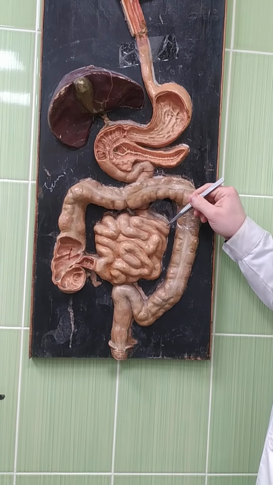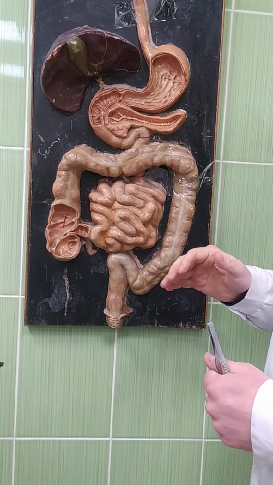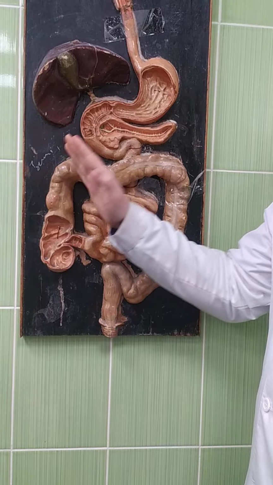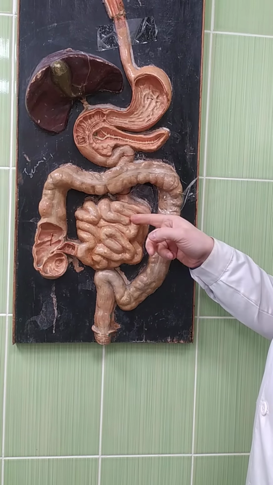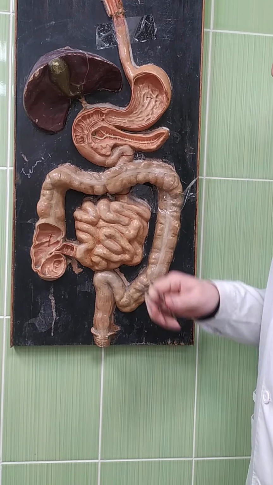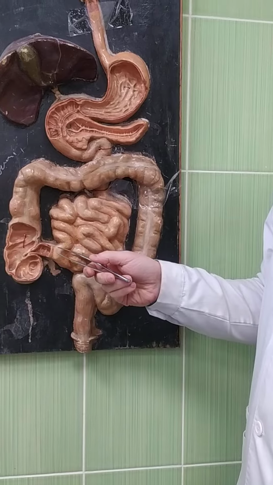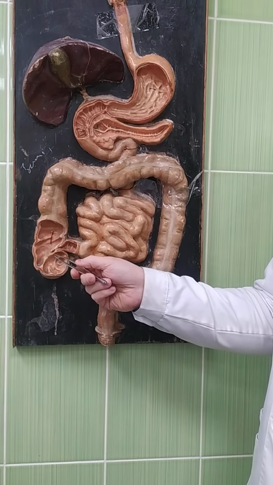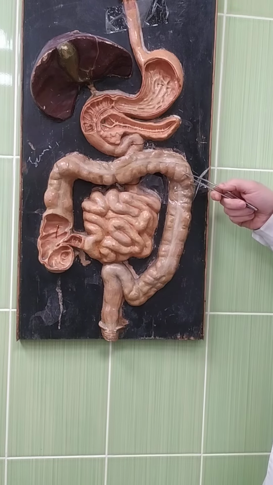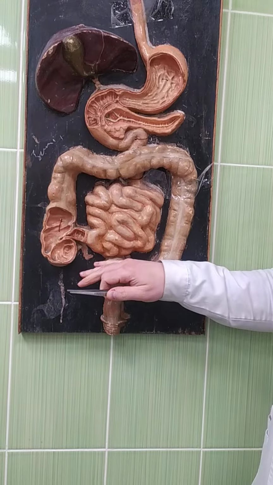Then it goes to the jejunum. What about holotopy? So the anterior abdominal wall is divided by a diagonal line. This part for jejunum, this part for ileum. What about skeletopy? They do not have skeletopy. What about syntopy? Right side, this is ascending colon, above transverse colon. Left side, this is descending colon. And below, this is pelvic cavity.